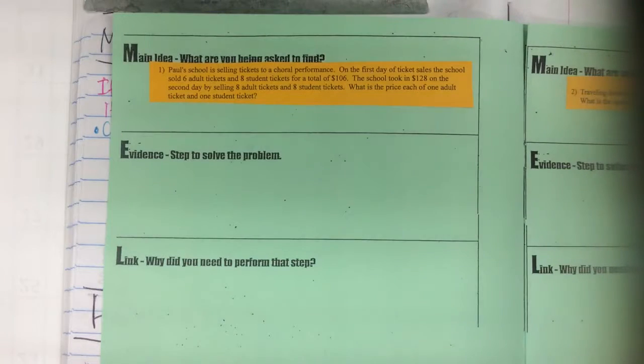Draw this Melcon chart every time. What I am expecting is, as we're doing these 5 examples, that you go through the Melcon steps. Now, they're not exactly the same as Melcon in English because this is math class. We're not writing a paragraph about our problem. We're just using the main idea, the evidence, the link, and the conclusion to help us solve.